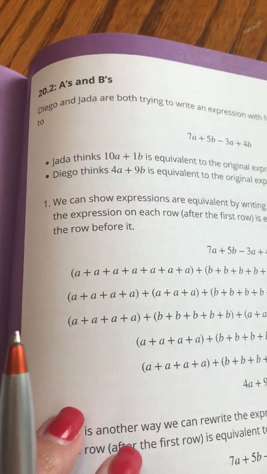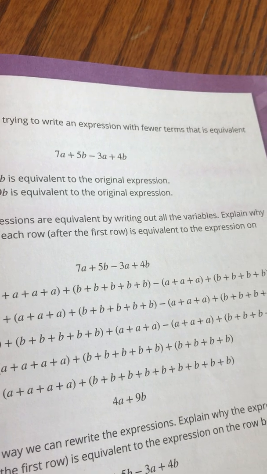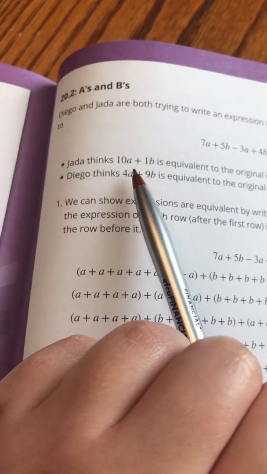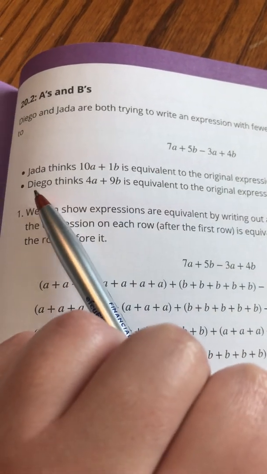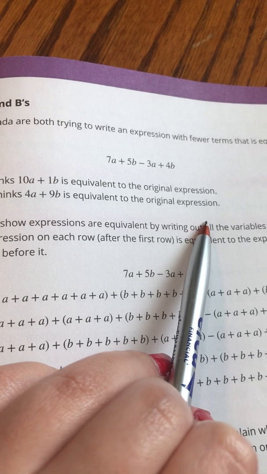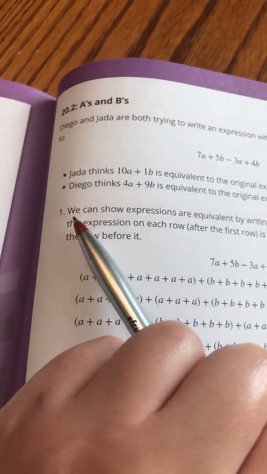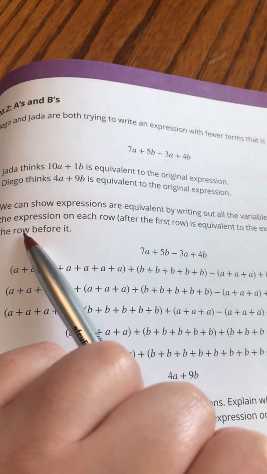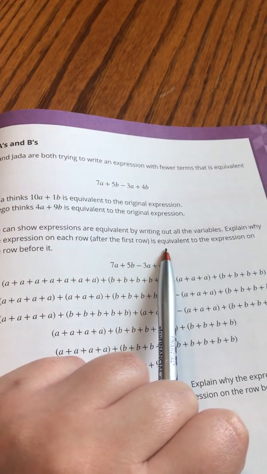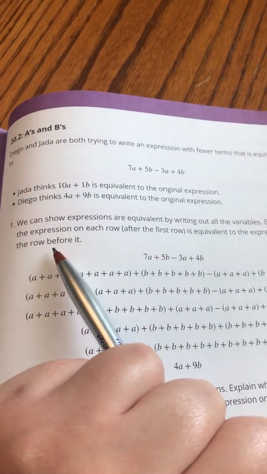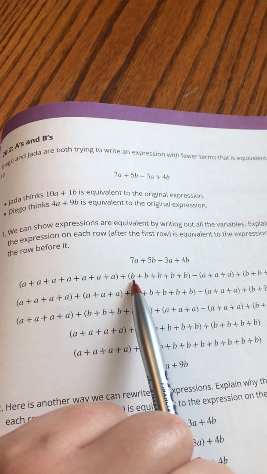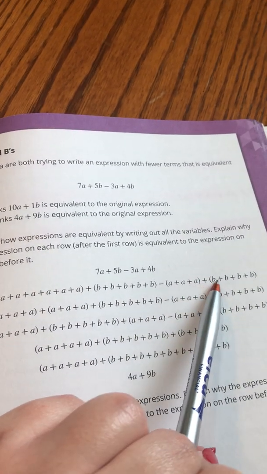So now I have to look at 20.2. Diego and Jada are both trying to write an expression with fewer terms that is equivalent to 7a plus 5b minus 3a plus 4b. Jada thinks 10a plus 1b is equivalent to the original expression. Diego thinks 4a plus 9b is equivalent to the original expression. So number 1, we can show expressions are equivalent by writing out all the variables, which is a very long process, and explain why the expression on each row after the first row is equivalent to the expression on the row before it. So I'm going to write my answers right here, and so on and so forth. And so I have 7a's plus 5b's minus 3a's plus 4b's.